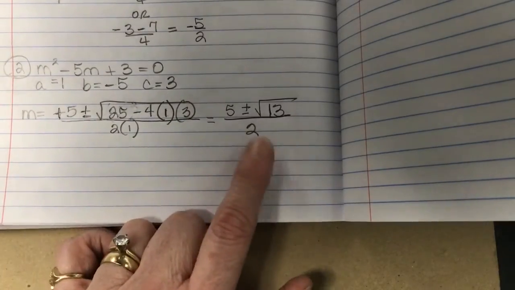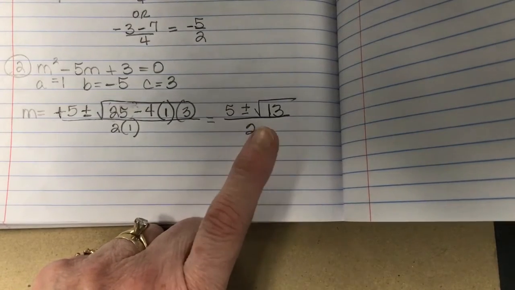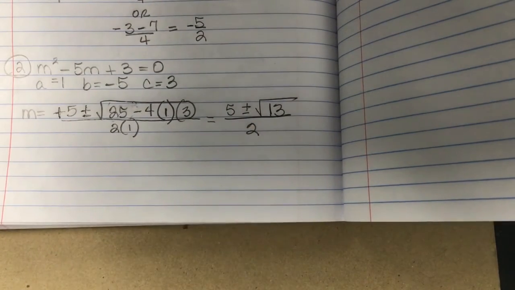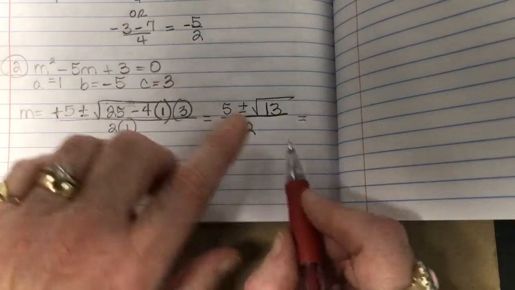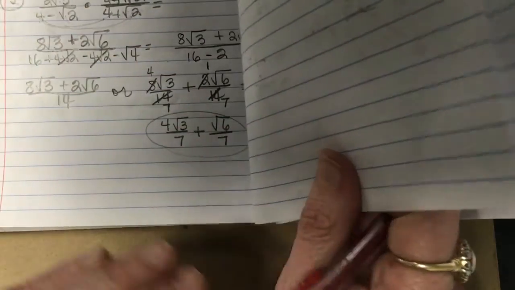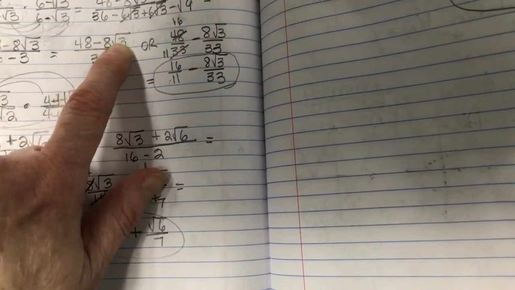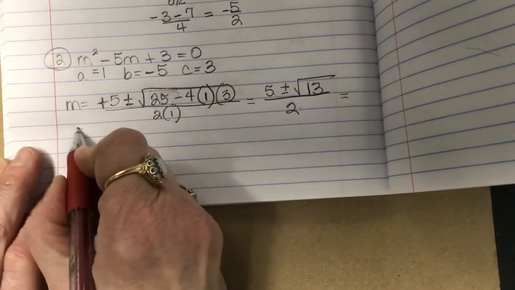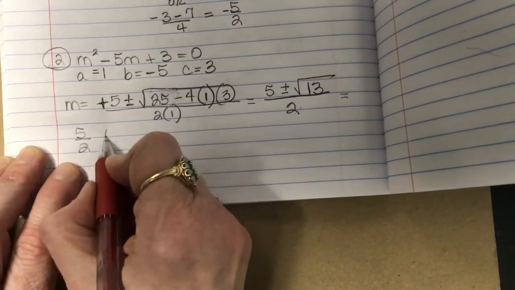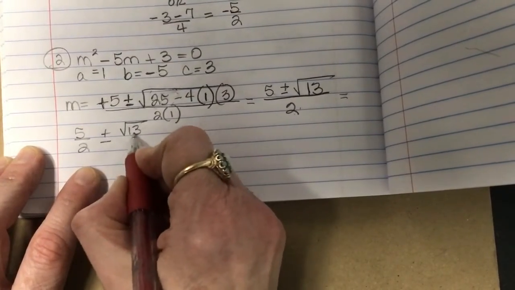Now, a lot of times they will leave them like this, but sometimes they will reduce. And Ms. Newberry started, I don't know what Coach Teichman does, but we're going to do like we did up here. We're going to separate these. Well, we're actually just going to separate them into 2 fractions. This is more like what we did. Let me show you. I think it was before Christmas. It was these. Remember when we had something like, here's a good one. When we got 48 minus 8 square root of 3 over 33, then we would separate them into 2 fractions and reduce them. And that's what we're going to do. So we're going to write that 5/2, which won't reduce, plus or minus the square root of 13 over 2.